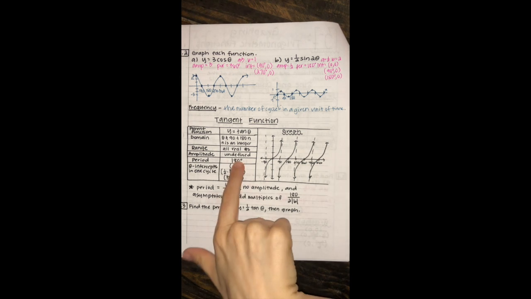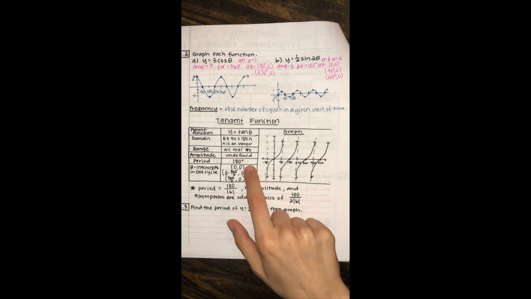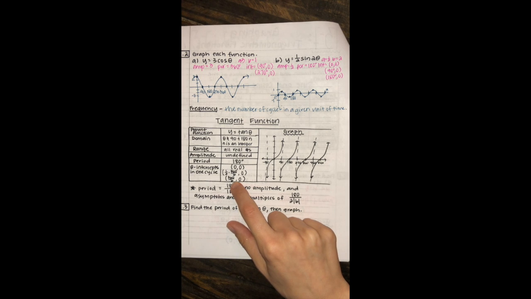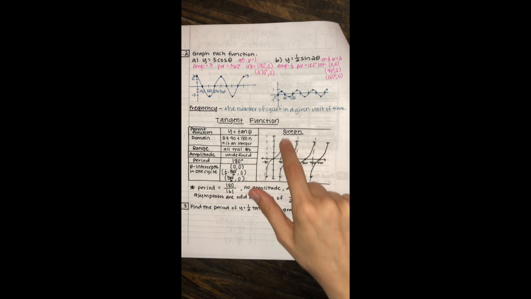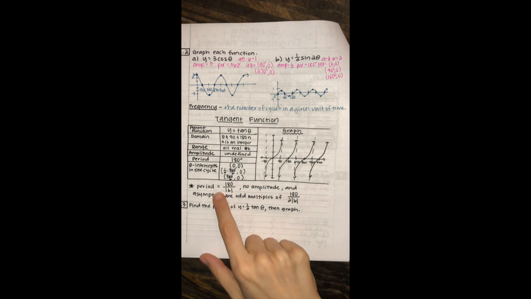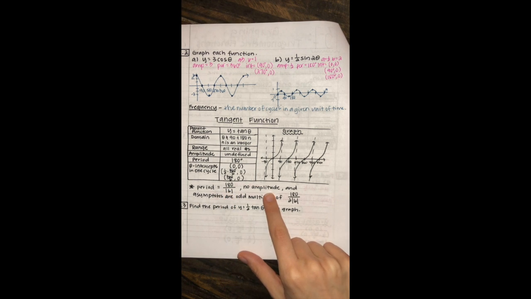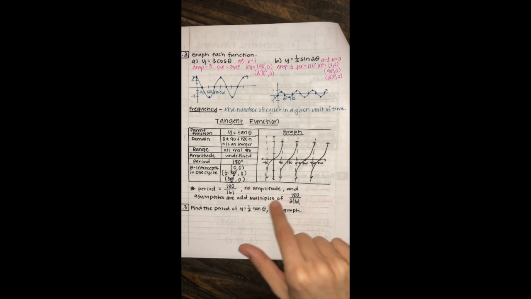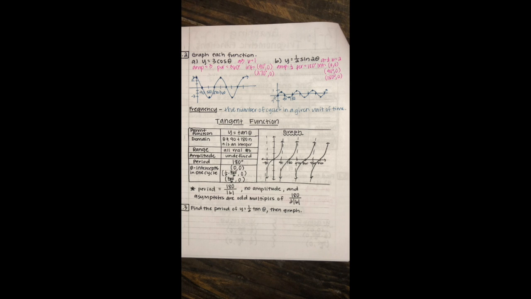The period's only 180. So it's just going from here to here, that's 180. Intercepts are at 0, half, and the full, so that's like sine is. And then basically just knowing how to find those dashed lines would be halfway between. If you look at the formulas here, period is 180 over b instead of 360. There's not an amplitude, and then the asymptotes are the odd multiples of 180 over 2 times the absolute value of b. Example 3, find the period.